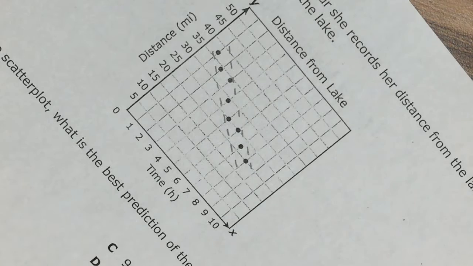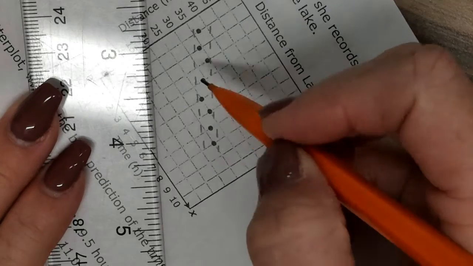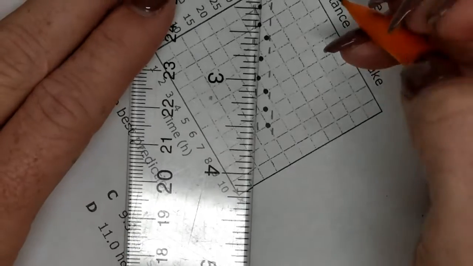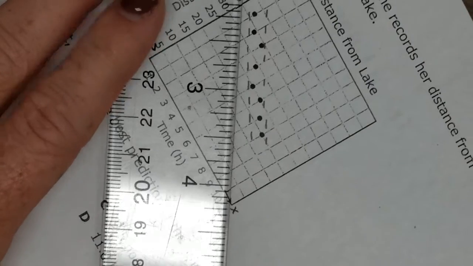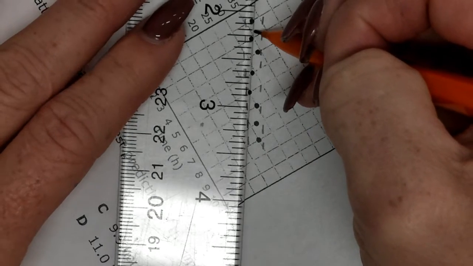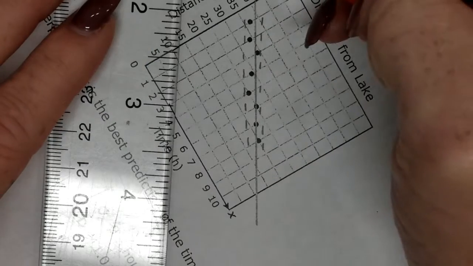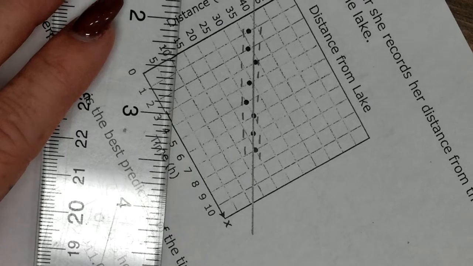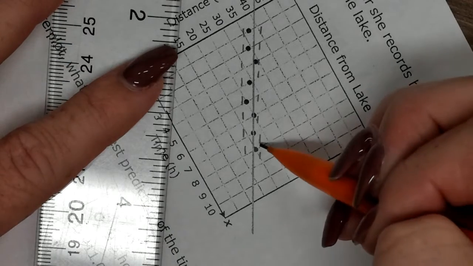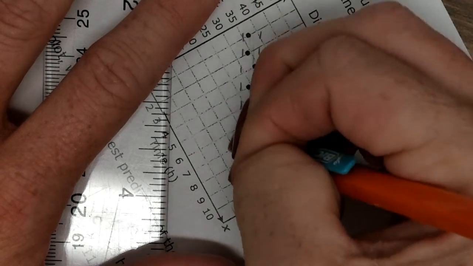Once you have your guidelines drawn, you're going to take your straight edge and you want to put it in the middle of your guidelines. And it is very important that it goes in the middle. What I like to do is put my pencil in the middle and then put my ruler up to it and then draw my trend line. I don't like how my trend line turned out. It's too close to this. So I'm going to erase it and I'm going to do it better.